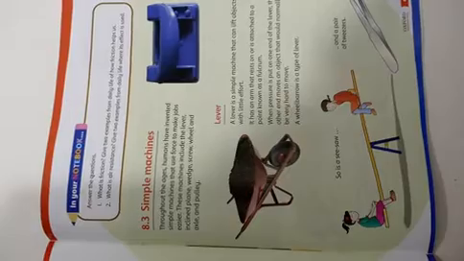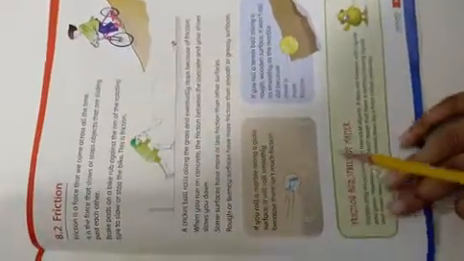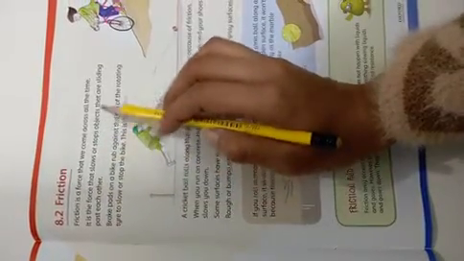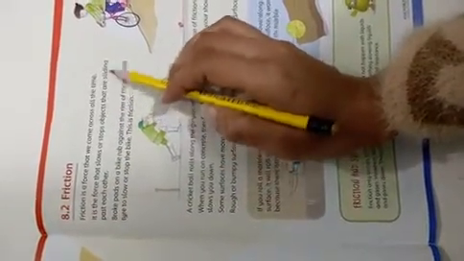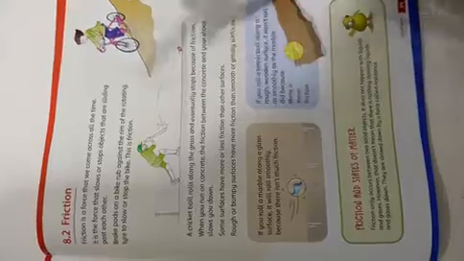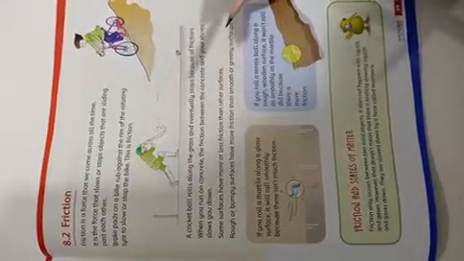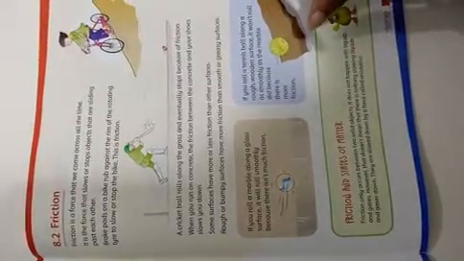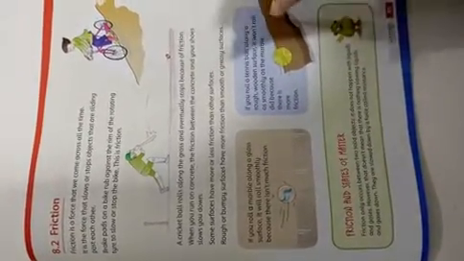Now the answer to this question is on page number 59. What is friction? It is the force that slows or stops objects that are sliding past each other. All these are examples from our daily life in which friction occurs. So all you have to do is note down this question along with the answers in your science notebooks and make sure to learn it as well.